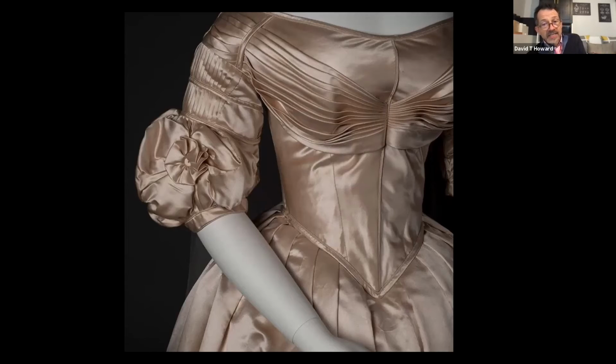But we can tell this is getting later because of that bodice. And we can even see a little bit of the cavalier in this. If you notice in the sleeve, we see that rosette, which feels very kind of cavalier in some ways.